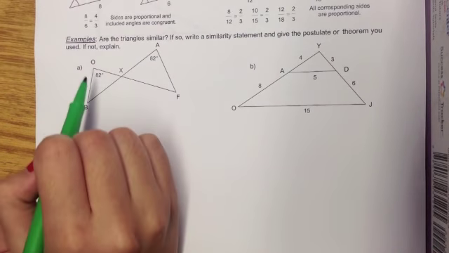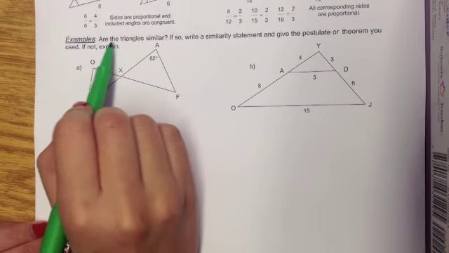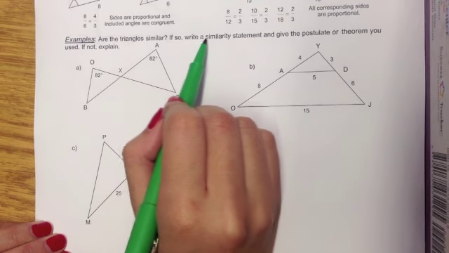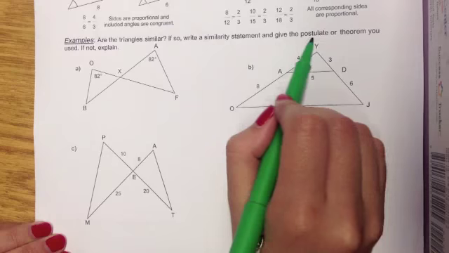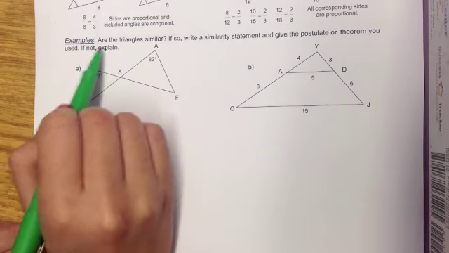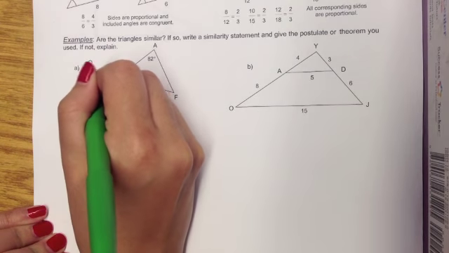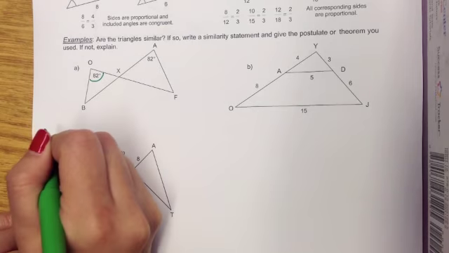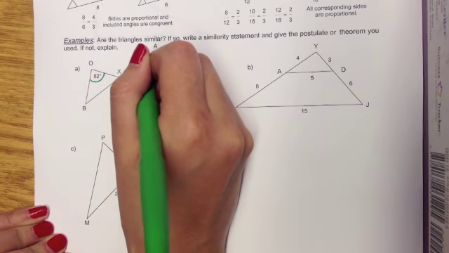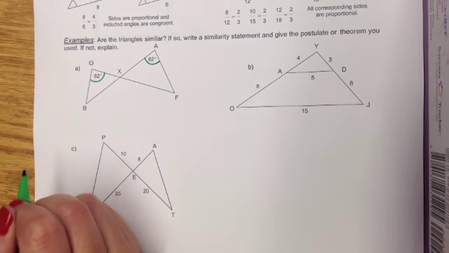Okay, now let's take a look at some of the examples. Are the triangles similar? If so, write a similarity statement and give the postulate or theorem you used. If not, explain. So in example A, we are given that angle O is 82 degrees, and we also have angle A as 82 degrees.